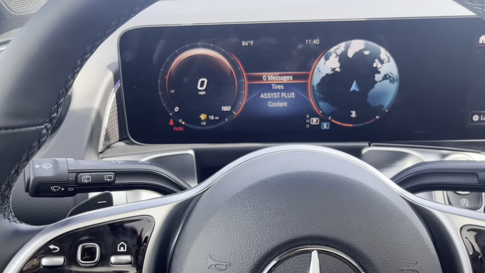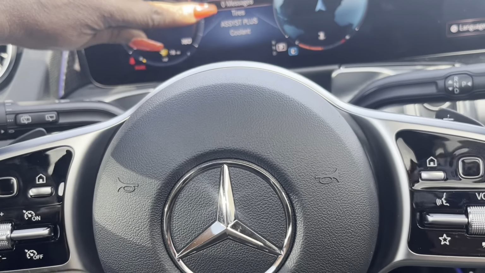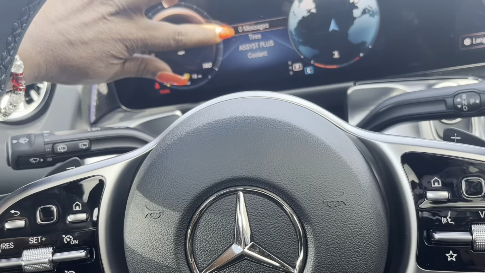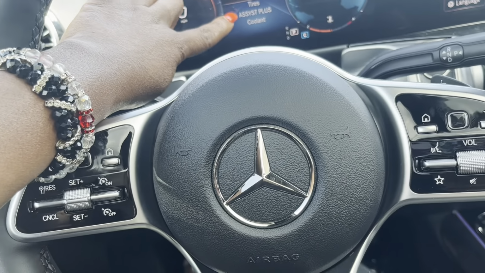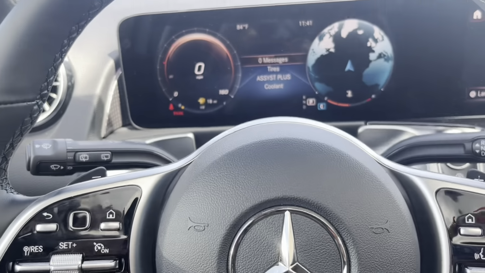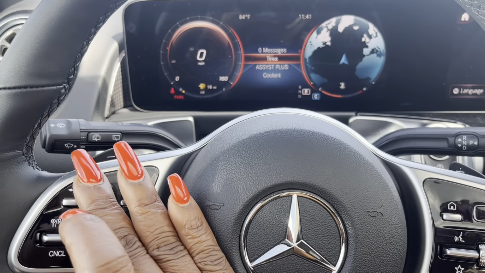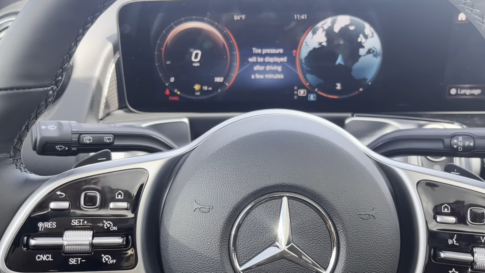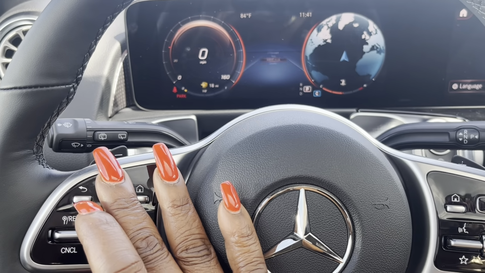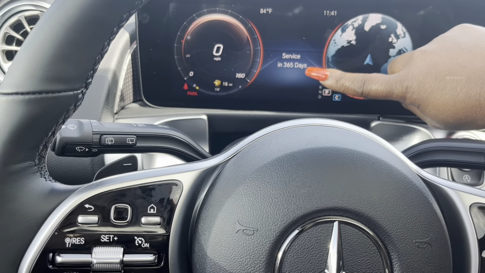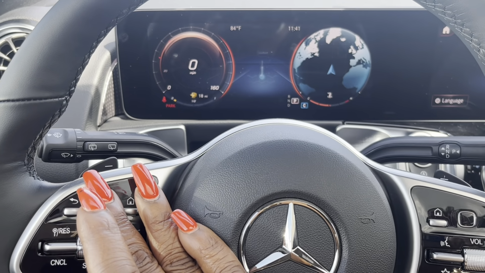When it's time for your vehicle to have its maintenance, there will be a message right there. It'll tell you that. So you just go there and click here to read your message, and it'll let you know what's going on. Then you can scroll down to the tires, and it'll give you the tire pressure. And then this is your Assist Plus, to let you know when you're going to need the next service. And then this shows you your coolant level.